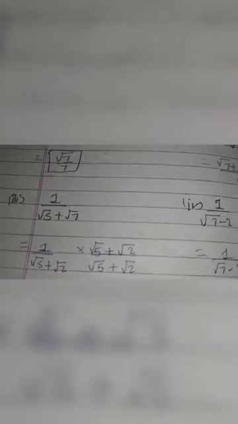Third one, 1 by root 5 plus 7. So the plus is given, so we have to change the sign to minus. Practice this by your own.